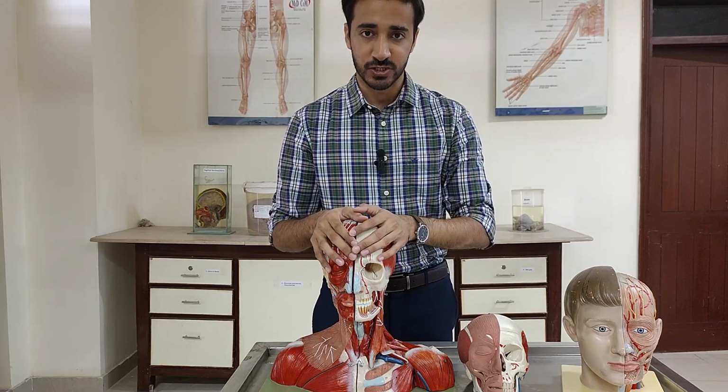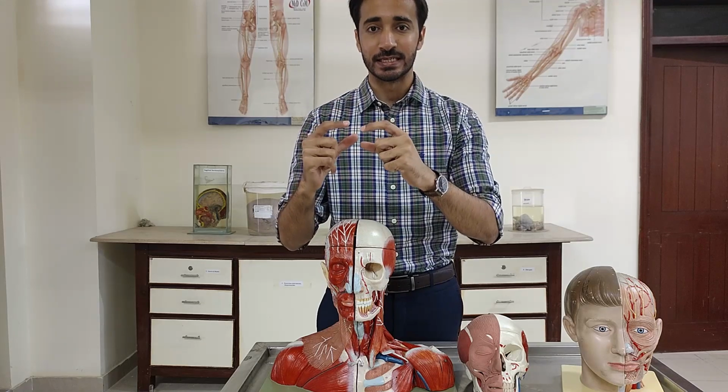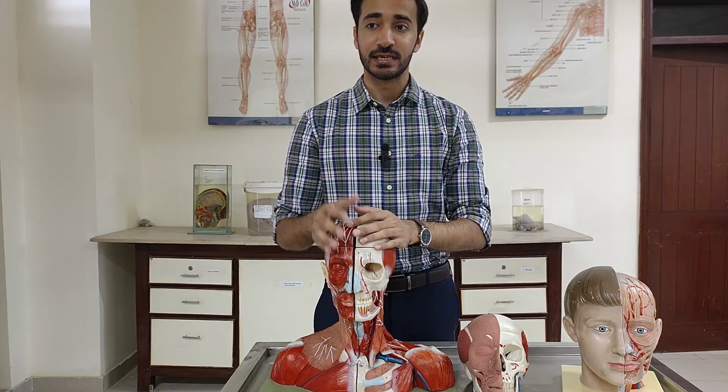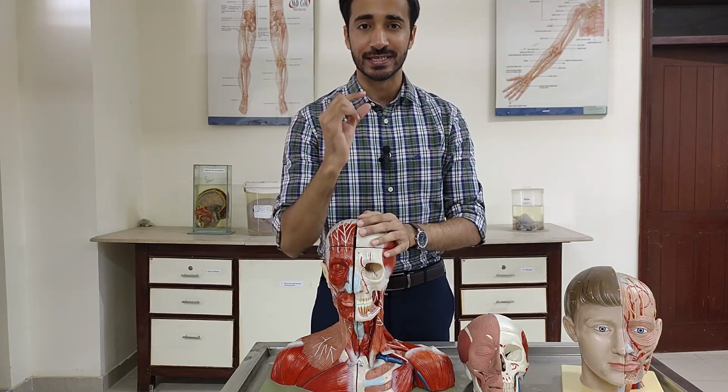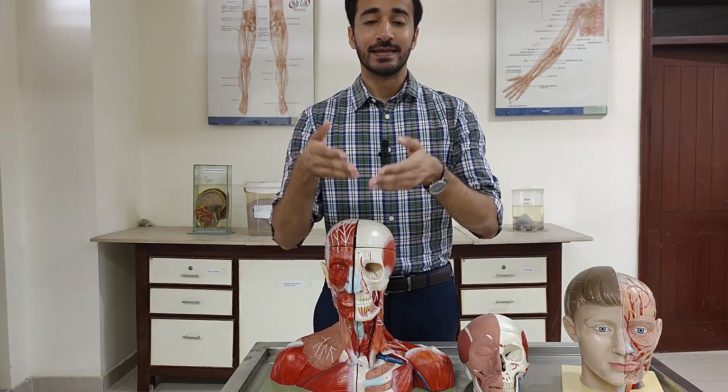So the proximal attachment of the muscles of facial expressions occurs in the subcutaneous layer of your body. Skin is made up of a lot of things, and after skin we have a lot of other layers, and one of those layers is the subcutaneous layer beneath your skin. So that's where these muscles originate from. And where do they insert? They insert onto the skin of your face.